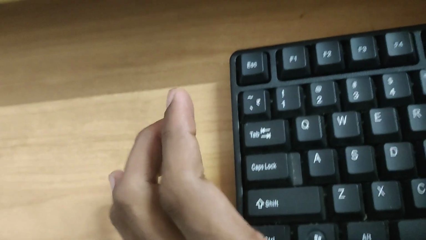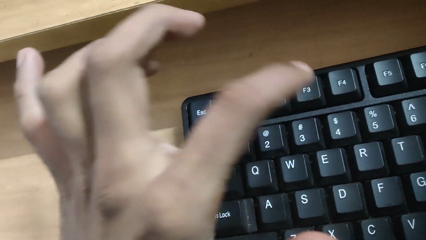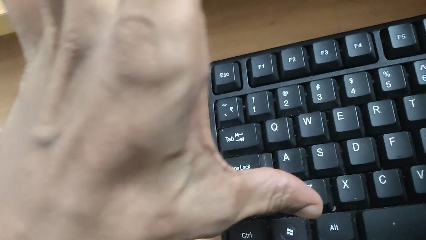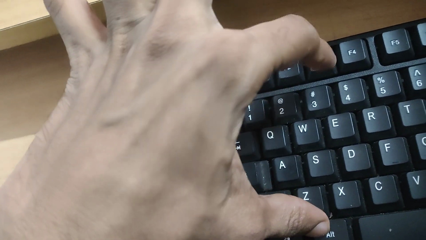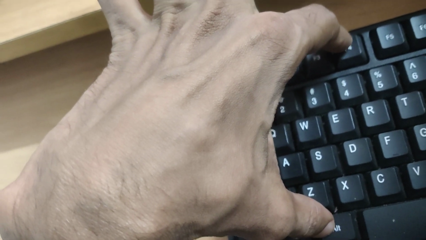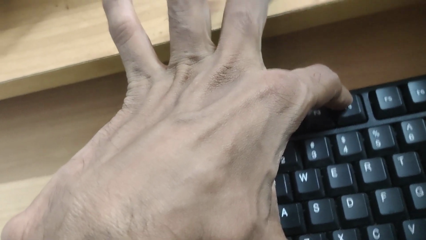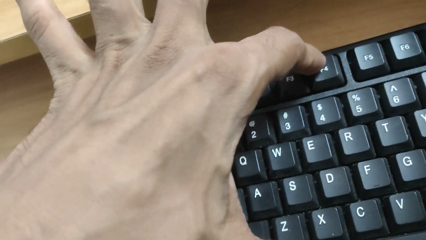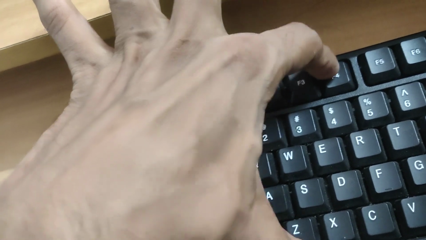This is the Alt key and this is the F4 key on your keyboard, and if you press this Alt key and the F4 key, these two keys at the same time, then you can close this WordPad page. You can close it by pressing this Alt key and this F4 key, these two keys at the same time.